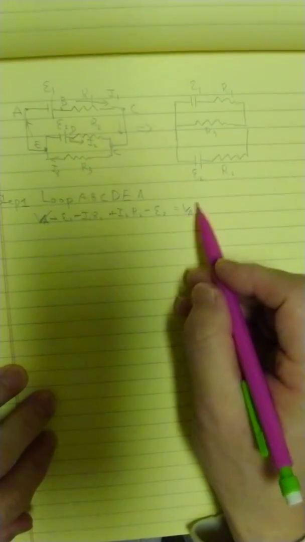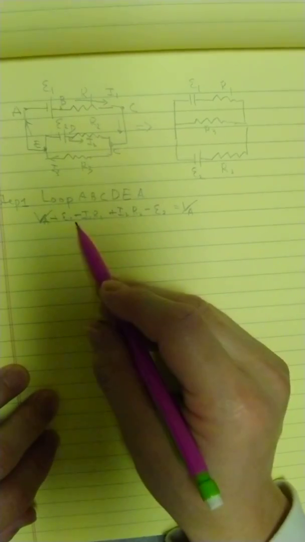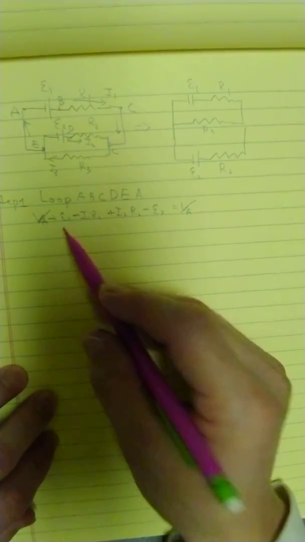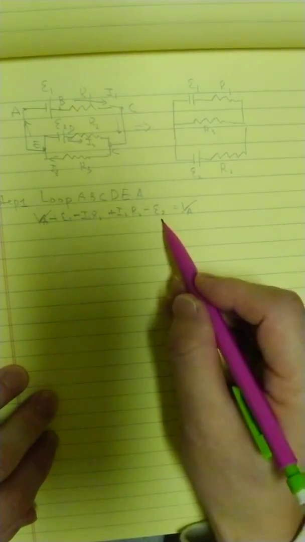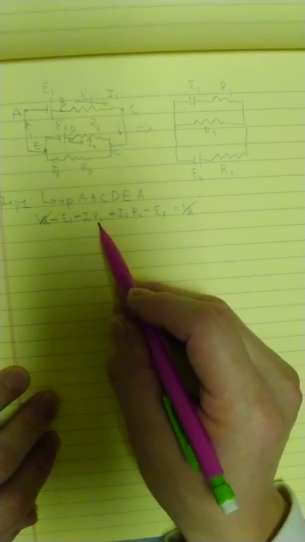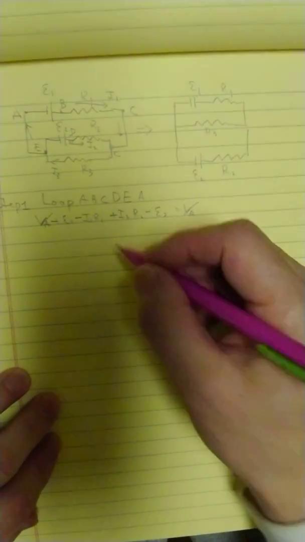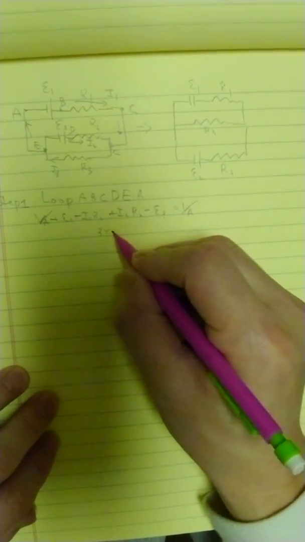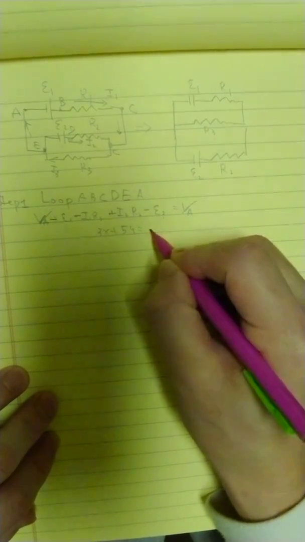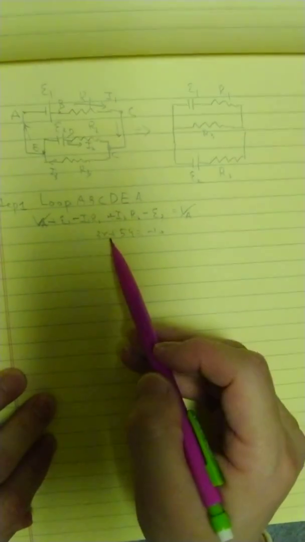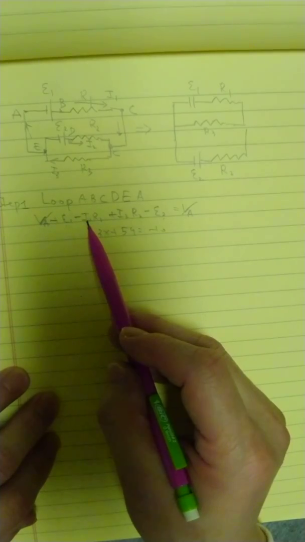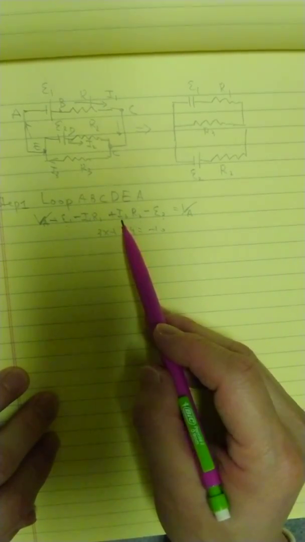And of course, we can cancel these two. You can plug in these numbers now because you know how large epsilon 1 is, how large epsilon 2 is, and you know R1, R2. So essentially this will be an equation like a regular mathematical equation. Let's say 3x plus 5y equals negative 10, like this. My x here is just like I1, and y here is just my I2. Okay, so that's the first loop.